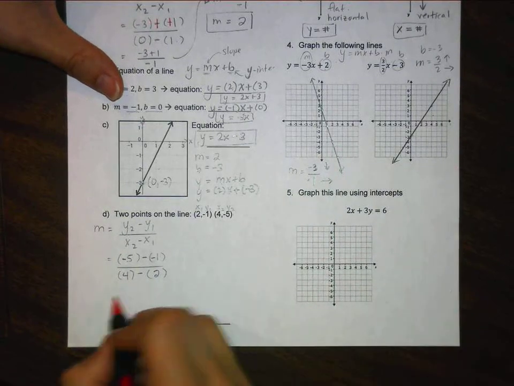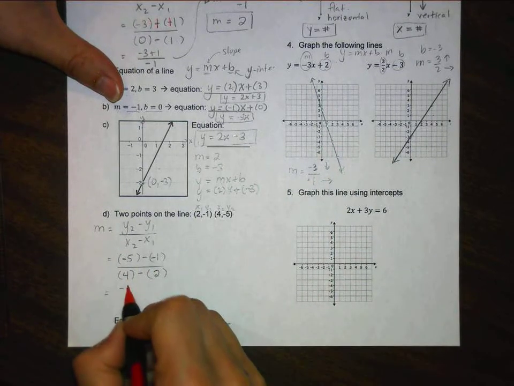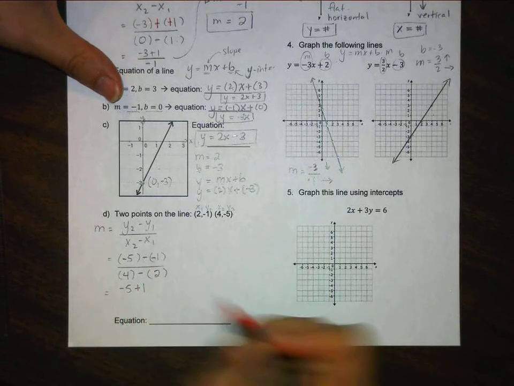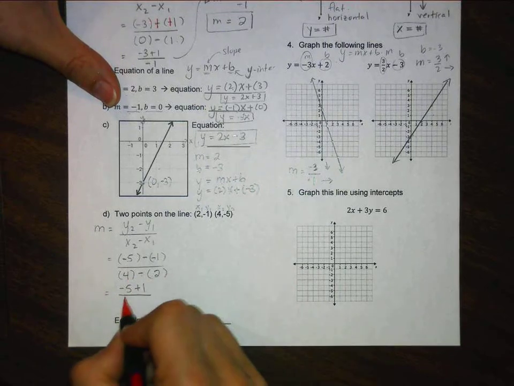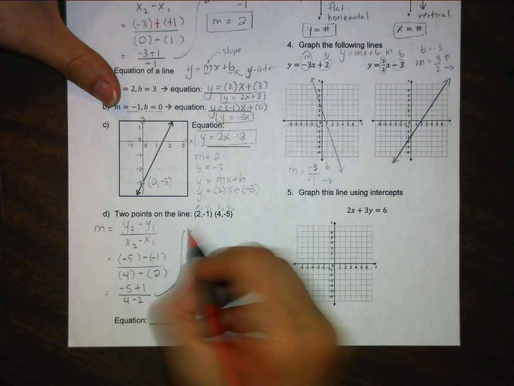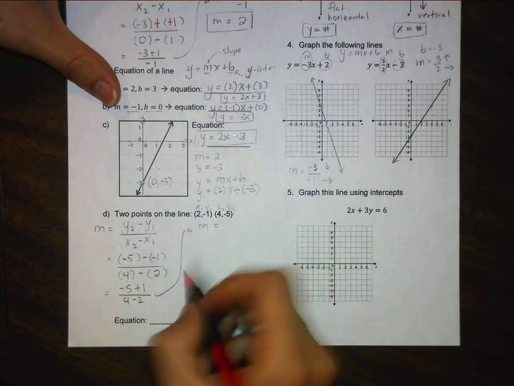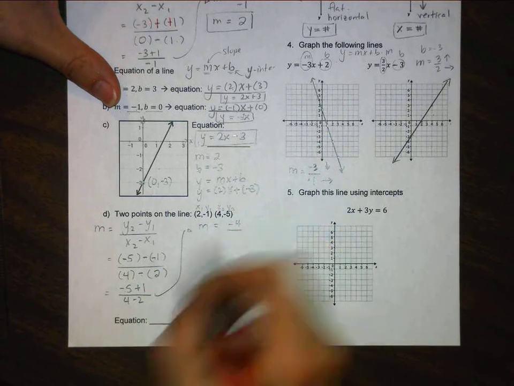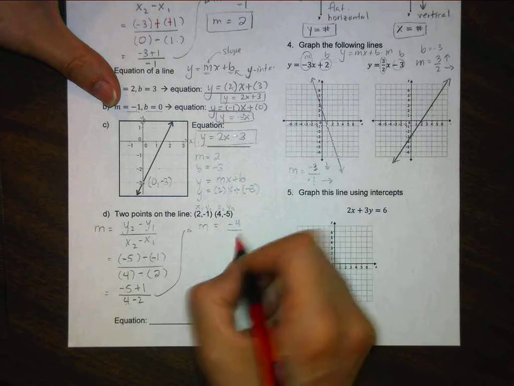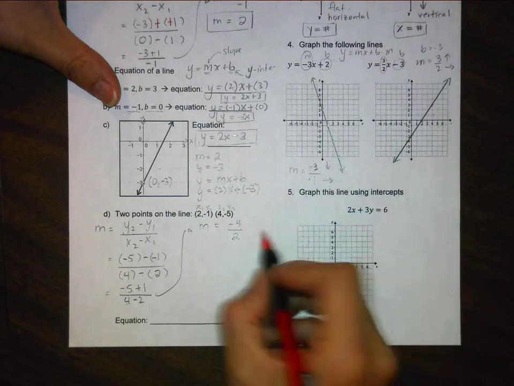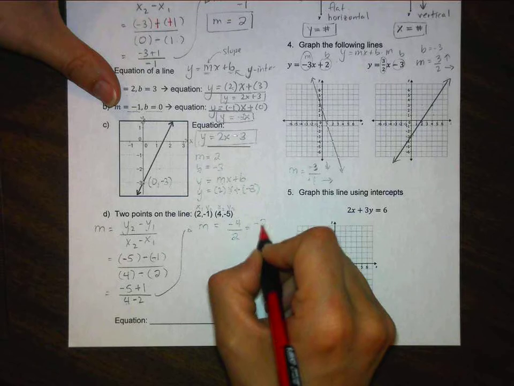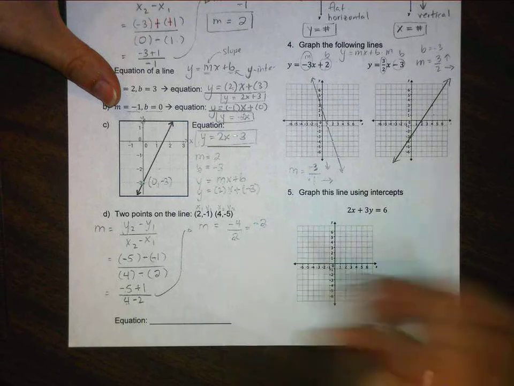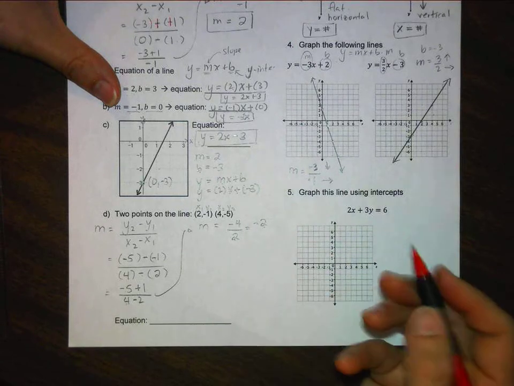Now you just have to do the math, getting rid of your brackets. So negative 5, and I have a minus and a negative, that becomes positive. And you have 4 minus 2. Now you go ahead and put this in your calculator. You're going to get slope is equal to negative 5 plus 1, which is negative 4. The denominator becomes 4 minus 2, which is just 2, and this simplifies to negative 2, because a negative divided by a positive will give me a negative, and 4 divided by 2 is 2. So now I know that m is equal to negative 2.